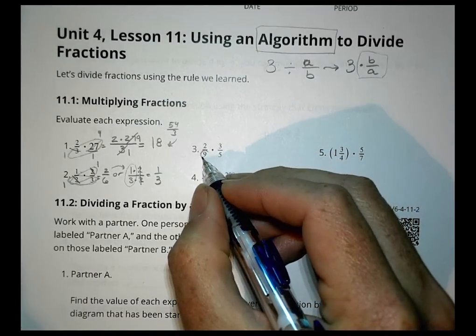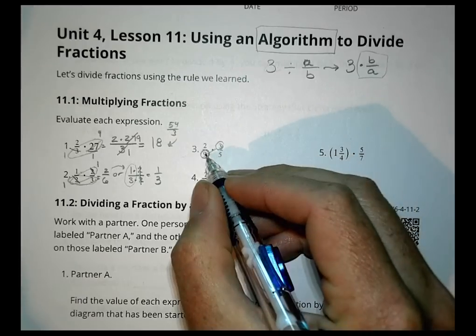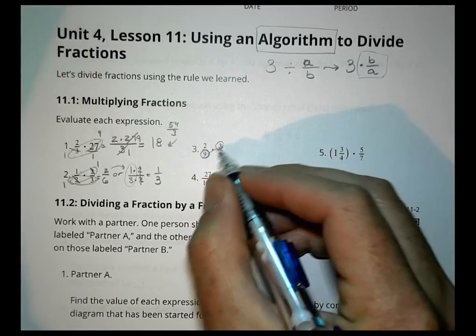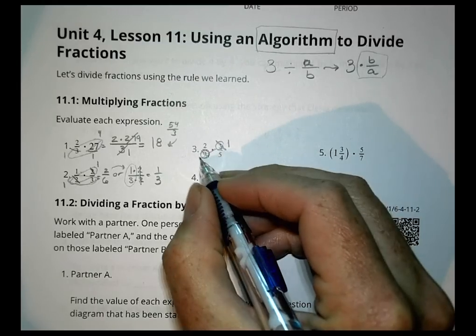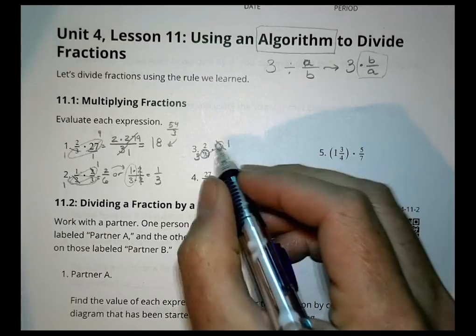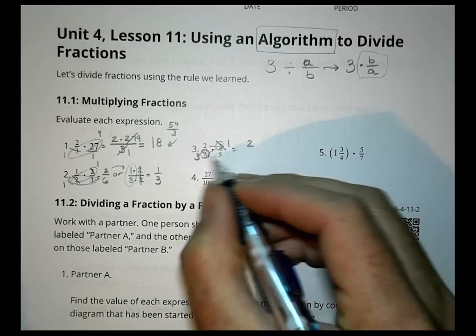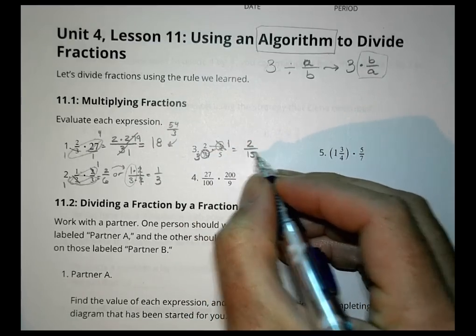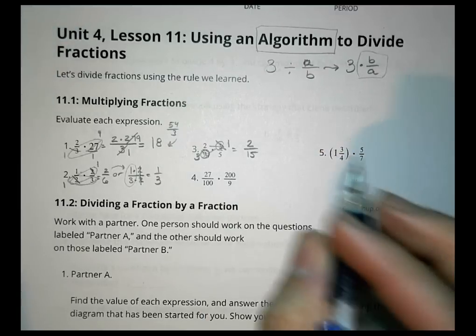So here on number 3, I have a 9 and a 3 working on the diagonal side. 3 goes into 9 3 times. So I know I have 1 three here in that group, and I have 3 threes in that group. Now I can multiply across, and 2 times 1 is 2, and 3 times 5 is 15. And 2 and 15 don't have anything else in common, so we just leave it like that.